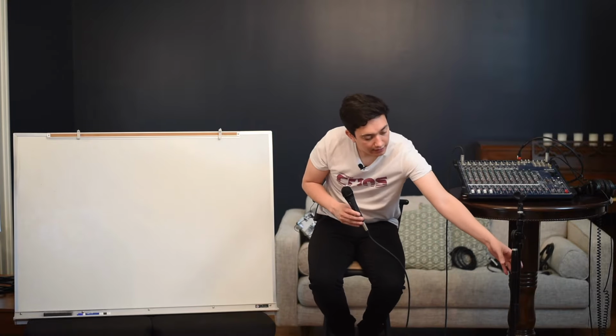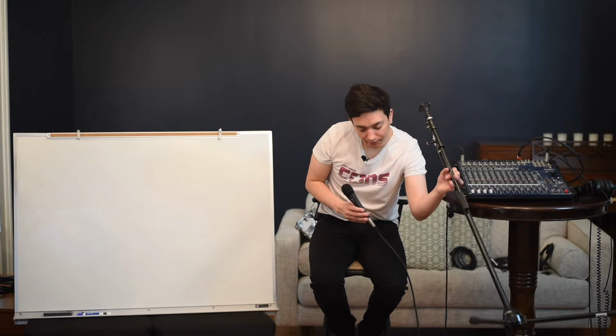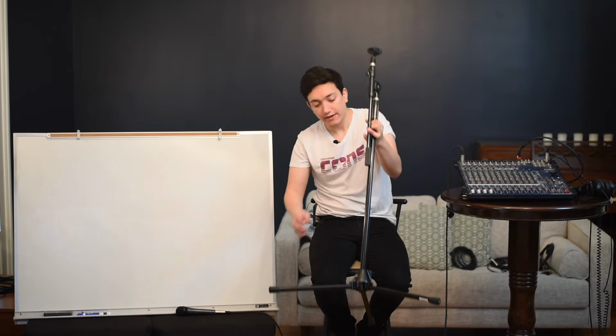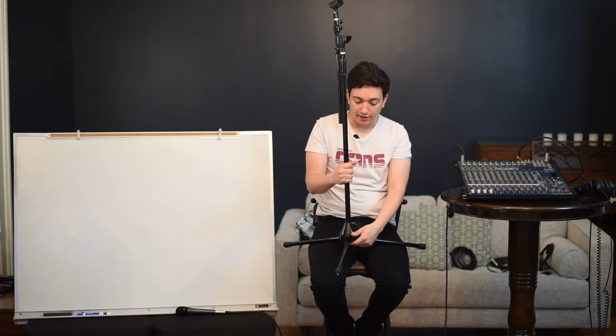Another thing that I wanted to talk about is the mic stand. I will just do it really fast now. The mic stand is made so you have the microphone there and don't have to hold it in your hand all the time.